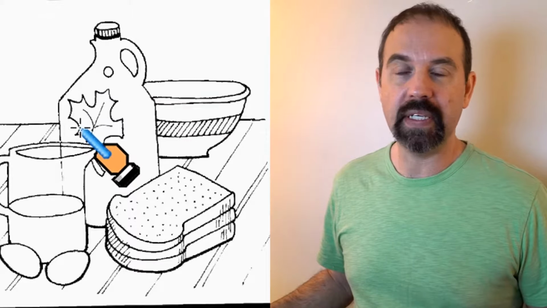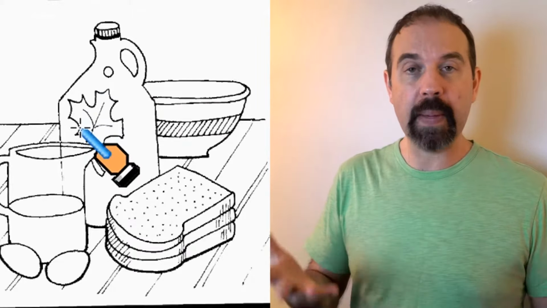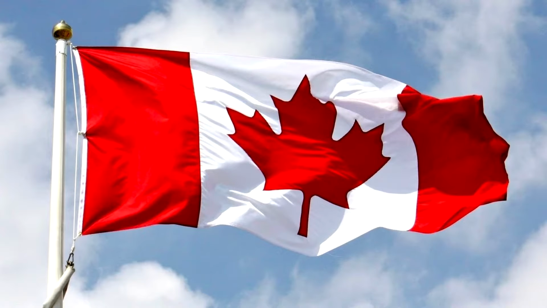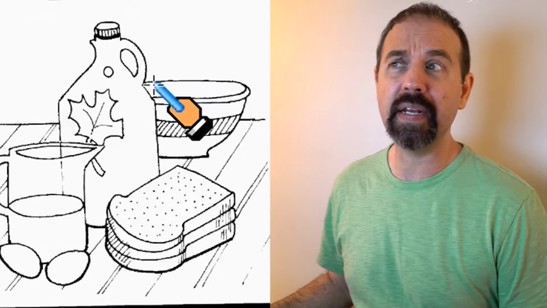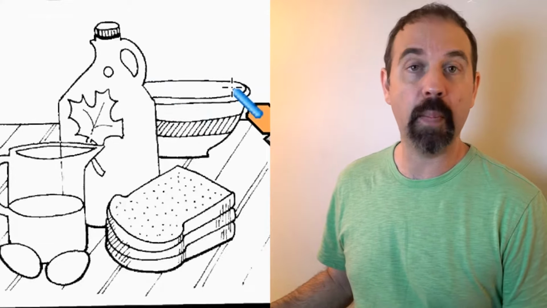This is a maple leaf, and it's the leaf of a maple tree. In fact, the maple leaf is on the Canadian flag. And here behind the maple syrup, we have a bowl.